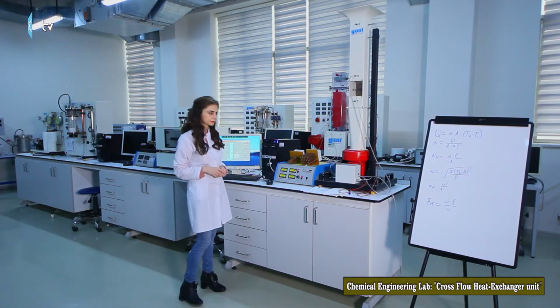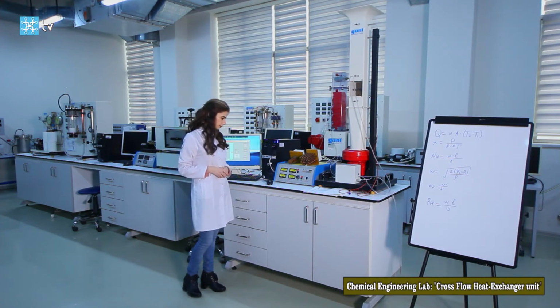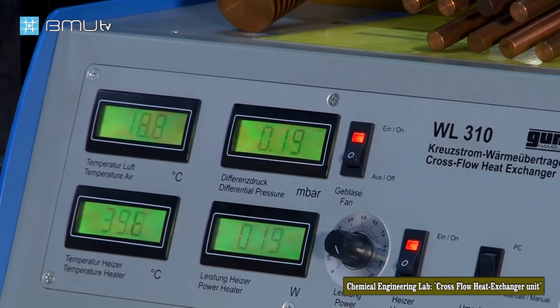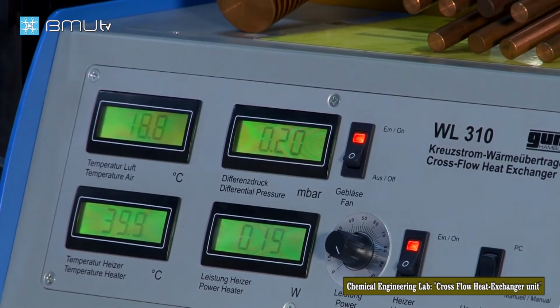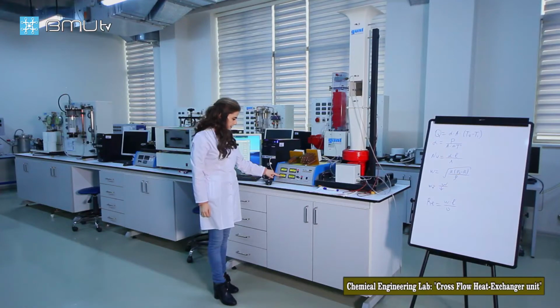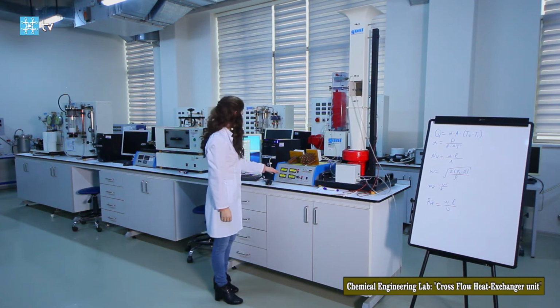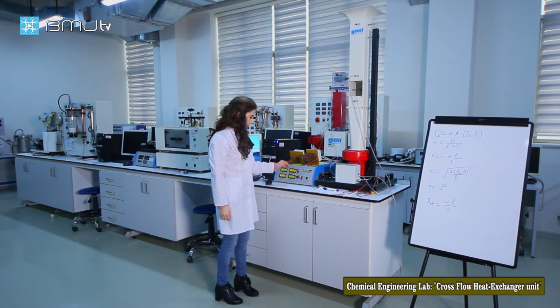Let's wait some. So it reached its steady state. It's 47.6 Celsius degree. So the students should record this data.